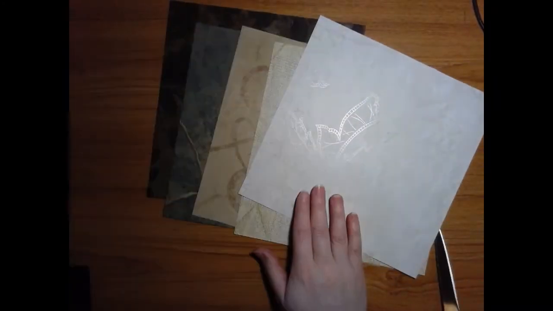When you are selecting your sheets of colored paper, please remember to keep your colors in the same color family, but you want at least 5 different value types. You'll notice on my paper that I have a dark sheet, a medium dark sheet, a medium sheet, medium light, and a very light sheet of paper.